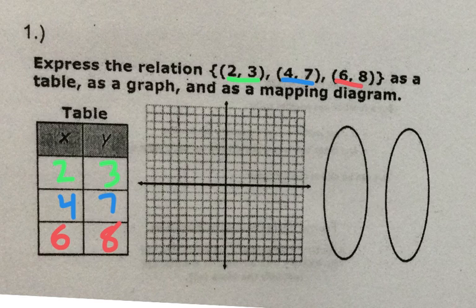Okay, the ordered pair 2, 3 means from the origin, I'm going to go right 2 and up 3. Does everybody know how to graph? Do I need to explain that in more detail? So my point is at 2, 3. There's my point.